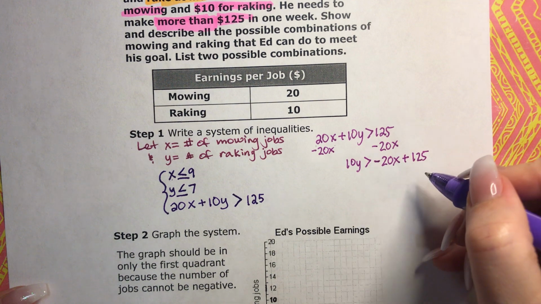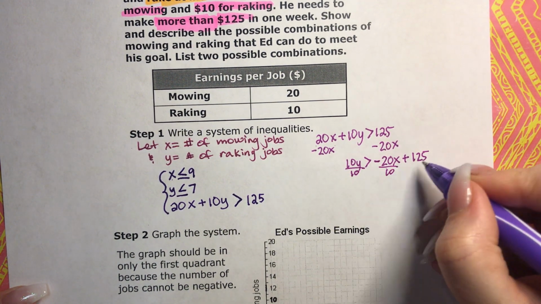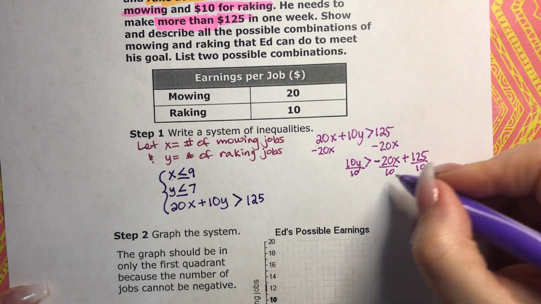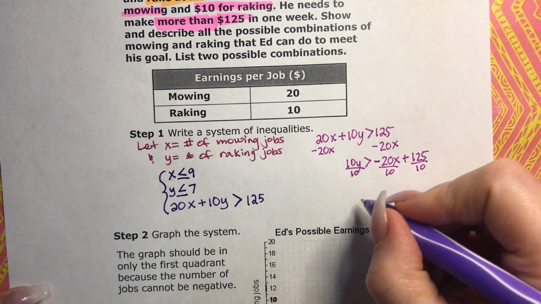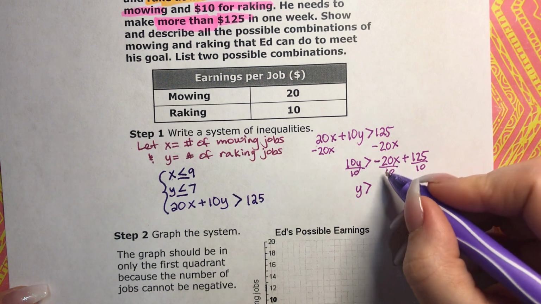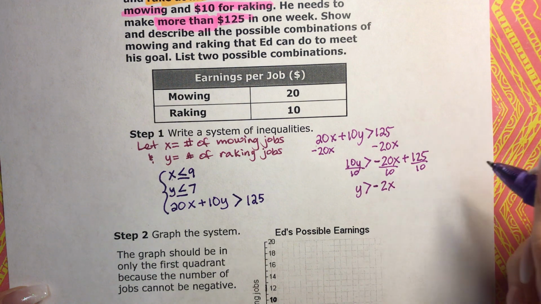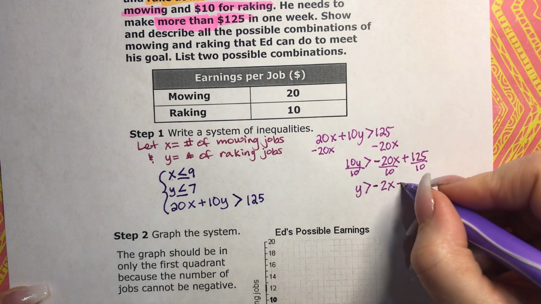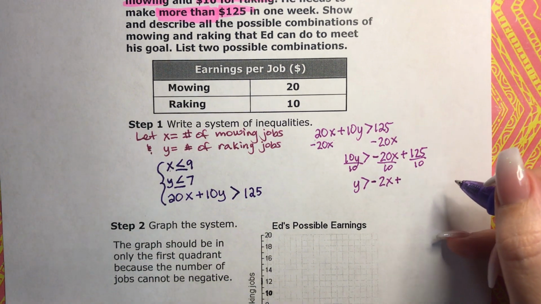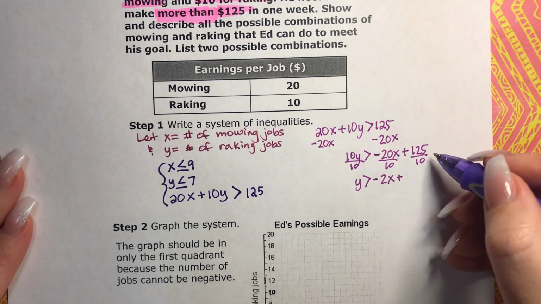Okay, and then what are we going to do? We are going to divide both sides by 10, which means you divide everything when you're trying to get into slope-intercept form, right? So y is greater than 20 divided by 10 is 2, so it's going to be negative 2x plus, that's probably going to be like 12.5.